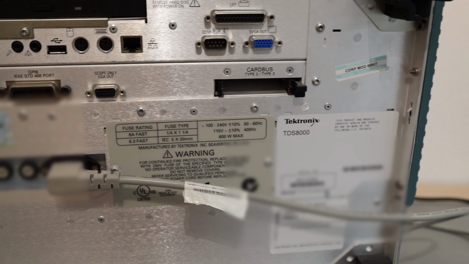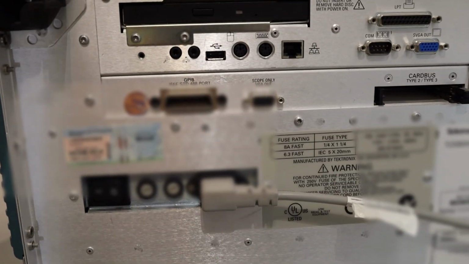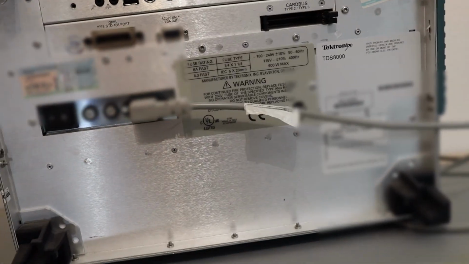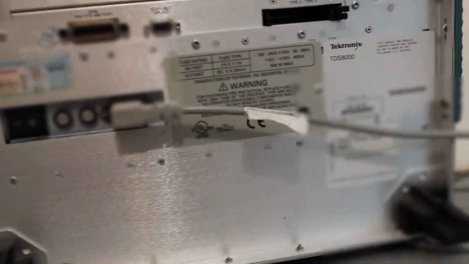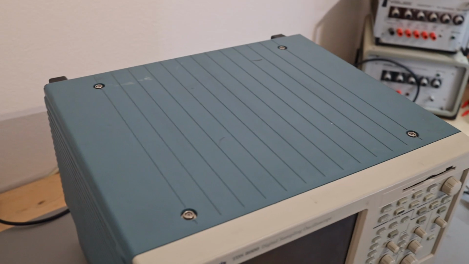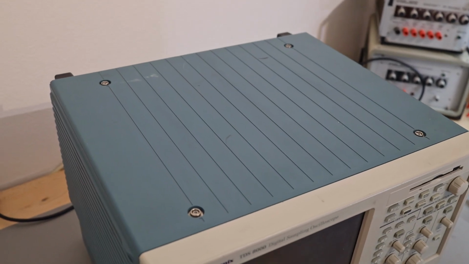And there is a card bus as well. There's not much going on in the back. There are two fuses, and that's it. So I'll try to take it apart and we'll see how the repair goes. I'll first take out the screws on the top, and then we'll go from there.